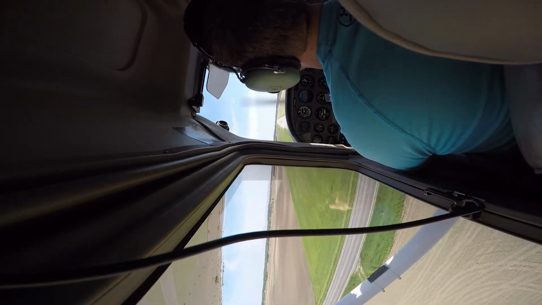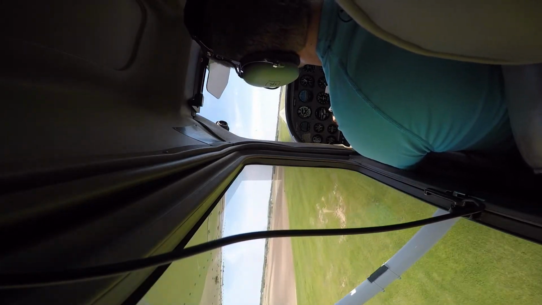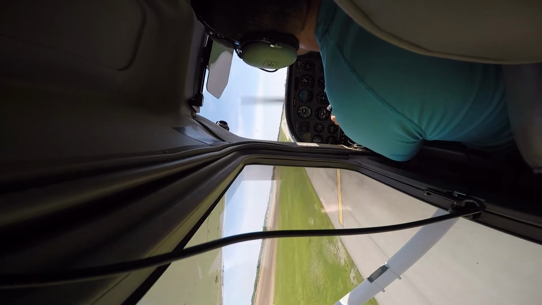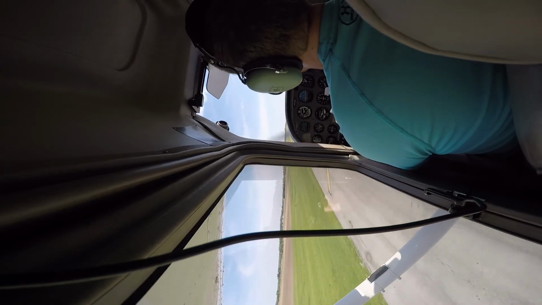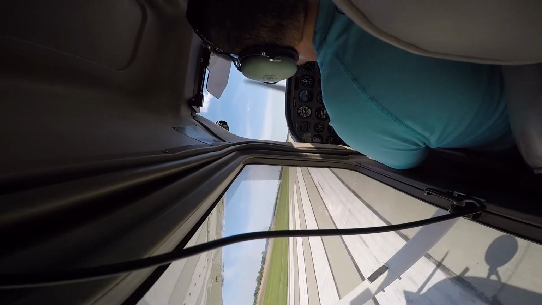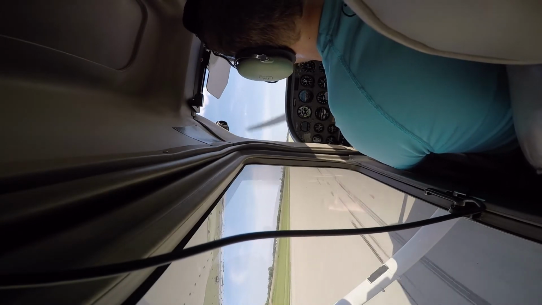We got two red, that's not good. So we're just going to level it off here for a second. We don't want to land on this. And a little bit of power in there. A little bit more, a little bit more, a little bit more. And we're going to dump it here once we get over the numbers. Alright, so stay with it. So power's coming to idle. This is our ground rollout, so we're just going to try to hold it off, hold it off, hold it off. There you go. See that?